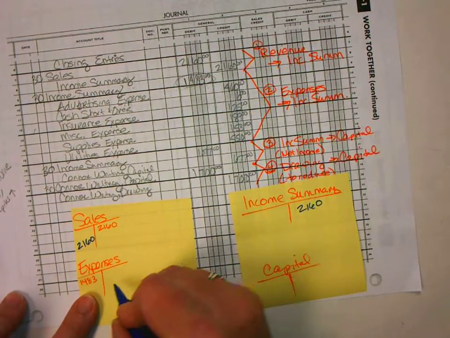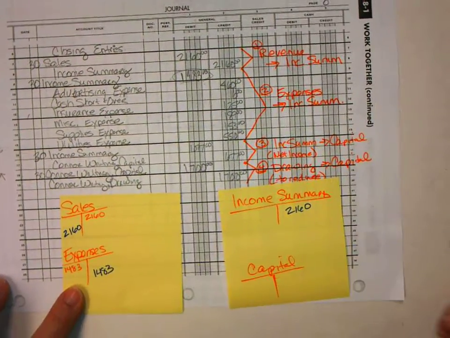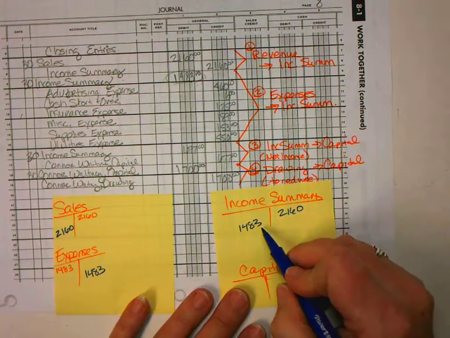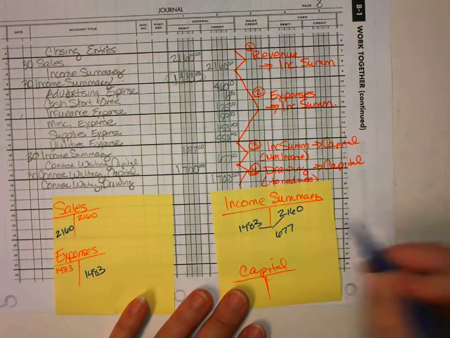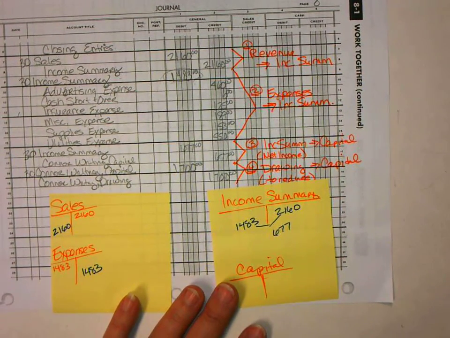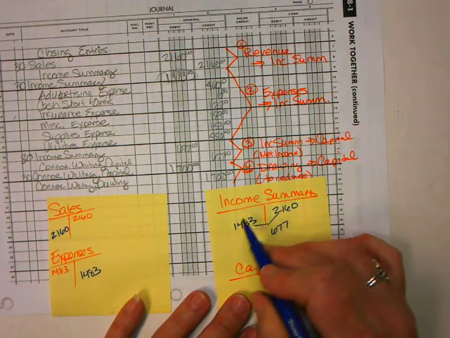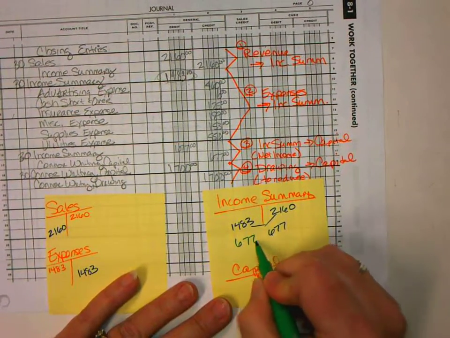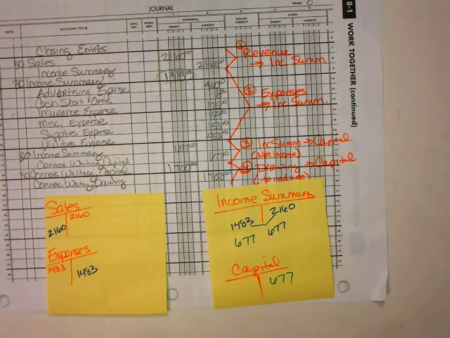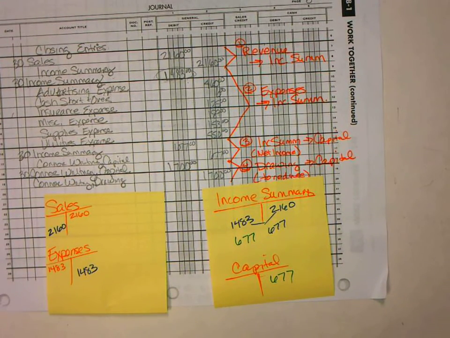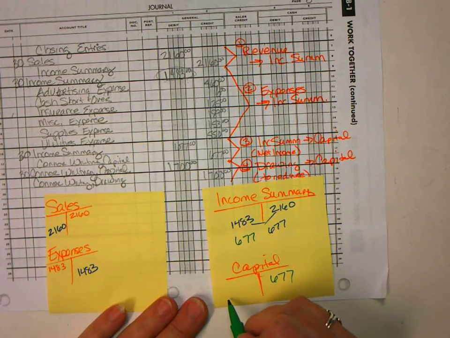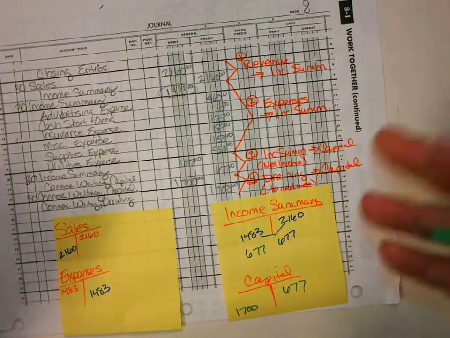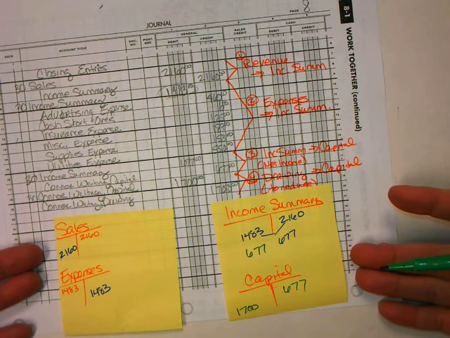Okay, so all of these were closed with a credit. And then the 1483 is the debit here. The difference between these two was the 677. Okay, and then we needed to zero this out, which meant the 677 had to match up there. And then we had the drawing of 1700. Okay, so basically that's what we did with T's.